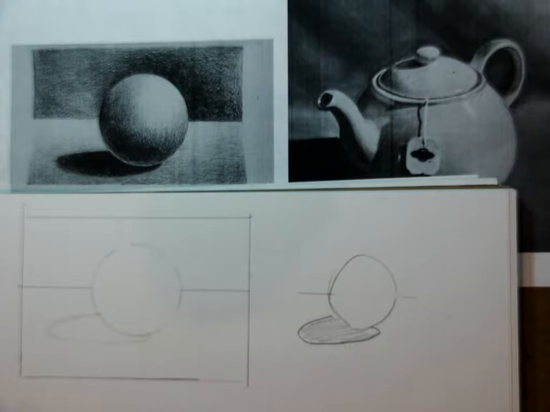So we can start by creating the background. Because most of this is dark, I'm just going to pick up my 6B pencil. There it is. And I'm going to just shade with it because it's going to give me a fairly dark edge without me having to press down very hard.